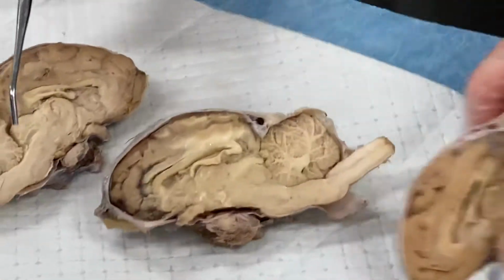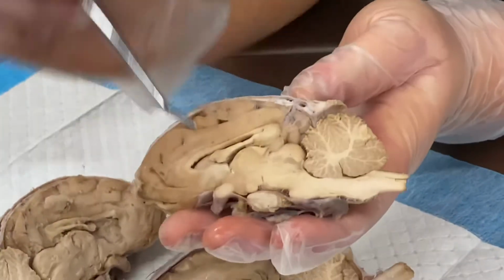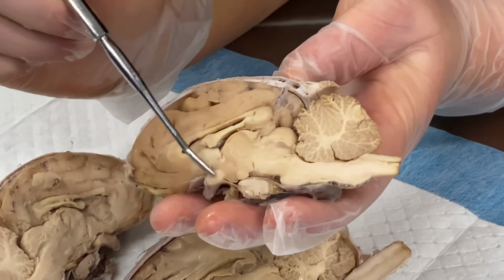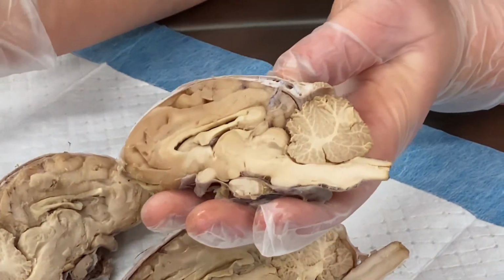So going back just to the one that we've been talking about. Corpus callosum, thalamus, hypothalamus, optic chiasm. Okay, and that's everything.